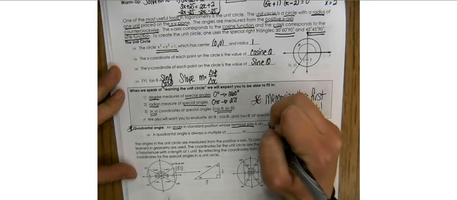Now there do exist other types of angles, and those angles are called quadrantal angles. Quadrantal angles are simply angles in standard position whose terminal side actually ends on an axis. So your axis angles, those are going to be your 0 degrees, your 90 degrees, your 180 degrees, 270 degrees, and 360 degrees. Those are your quadrantal angles. They land actually on an axis. And a quadrantal angle is always a multiple of 90 degrees or pi over 2 radians.